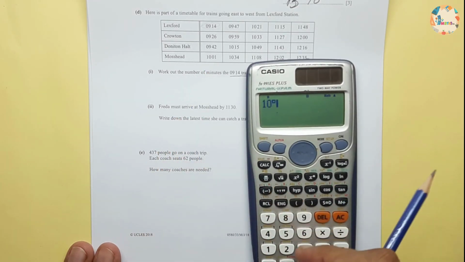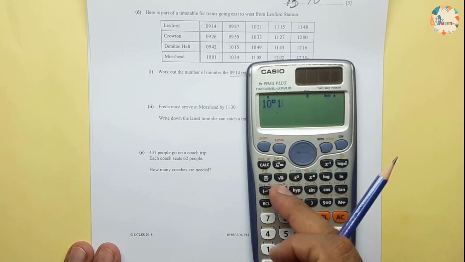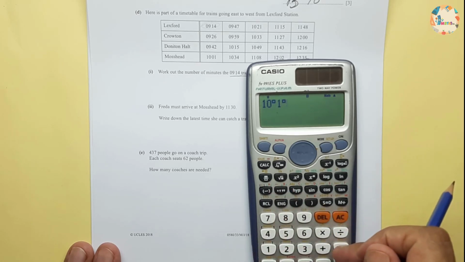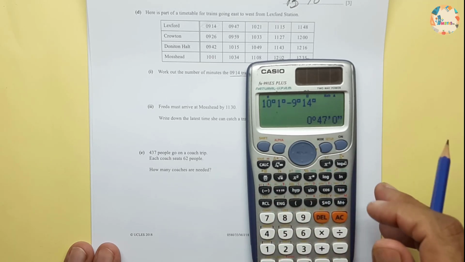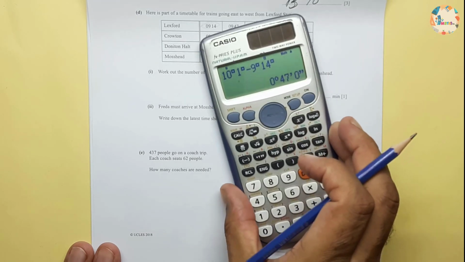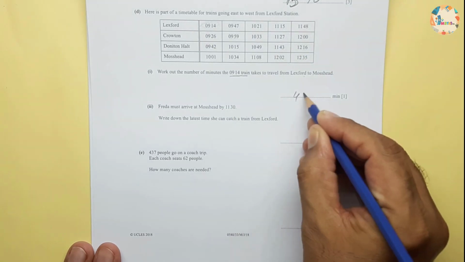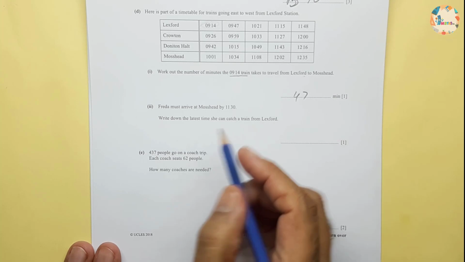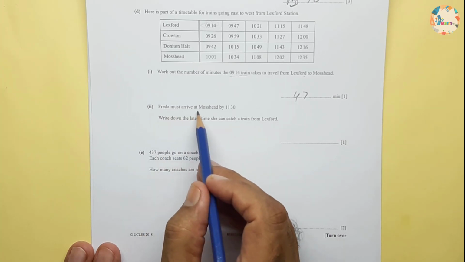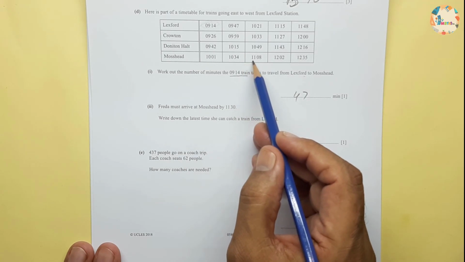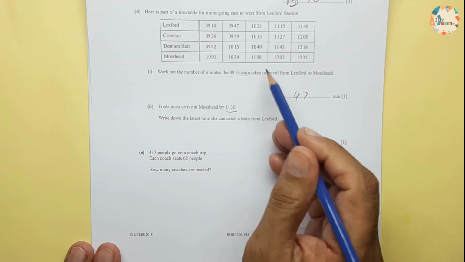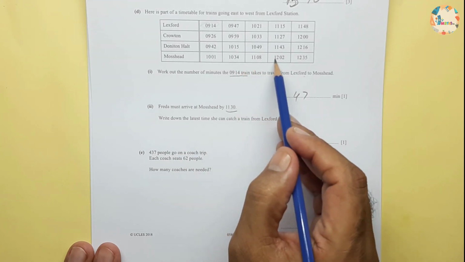So 10 hours and 1 minute minus 9 hours and 14 minutes. This will be equal to 47 minutes. So we can write here 47 minutes. Then Farida must arrive at Moosehead by 11:30. So 11:30 she should arrive.